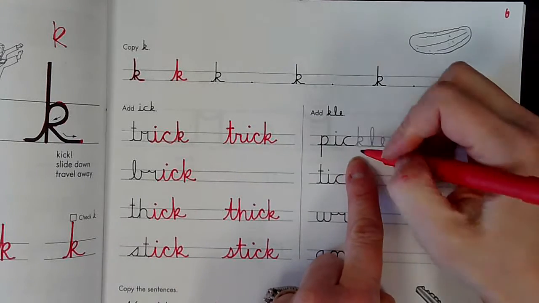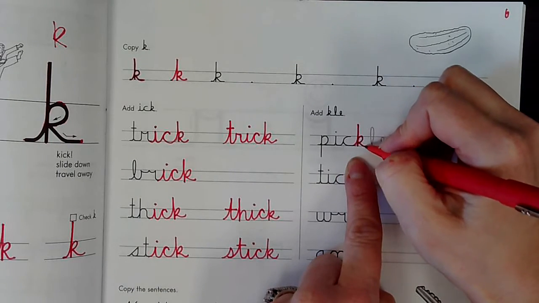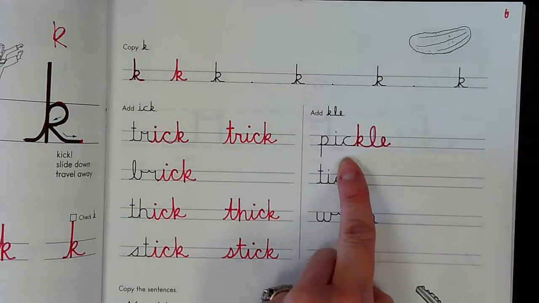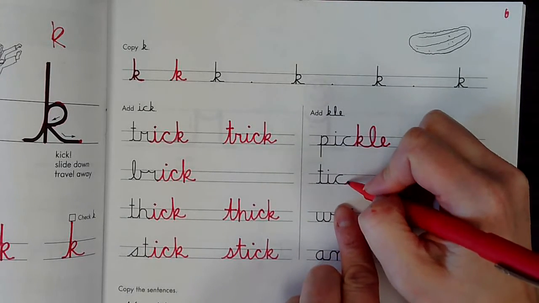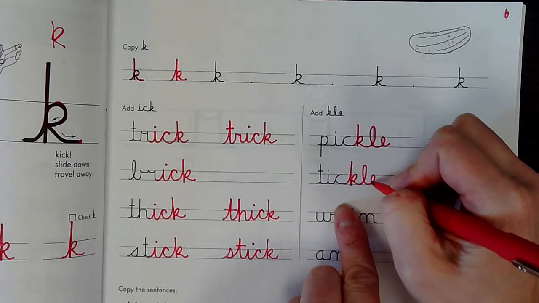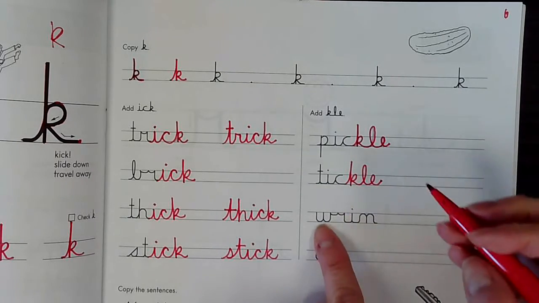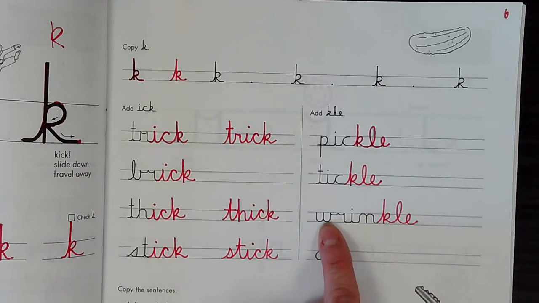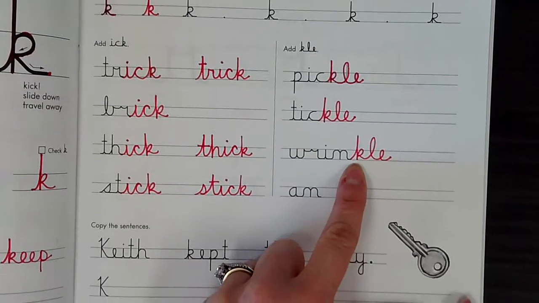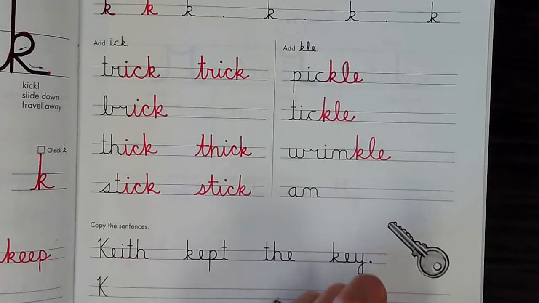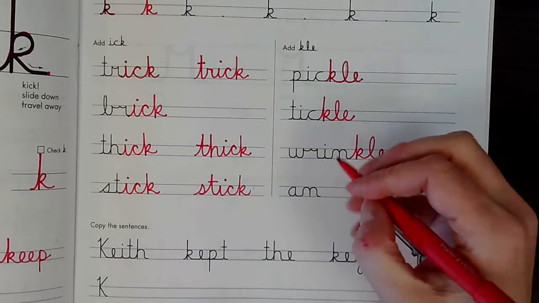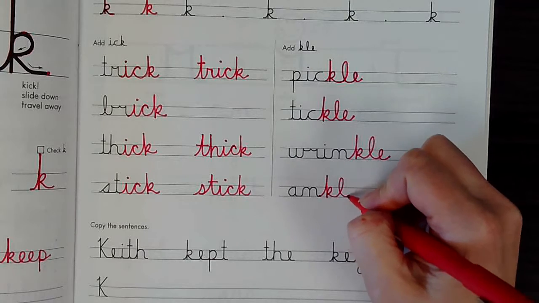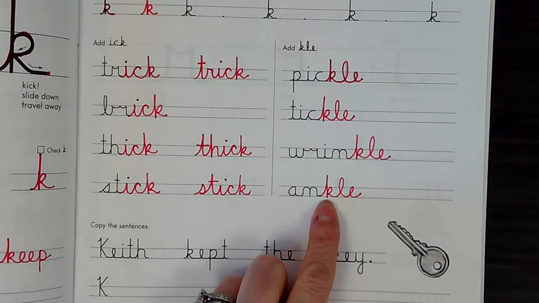Over here, we're going to add the letters K, L, and E, and that spells pickle. I'm going to add K-L-E, and that spells tickle. I'm going to add K-L-E, and that spells wrinkle. Wrinkle, like a paper can have a wrinkle in it. And if I add K-L-E here, it spells ankle. That little bump on the side of your foot is your ankle.